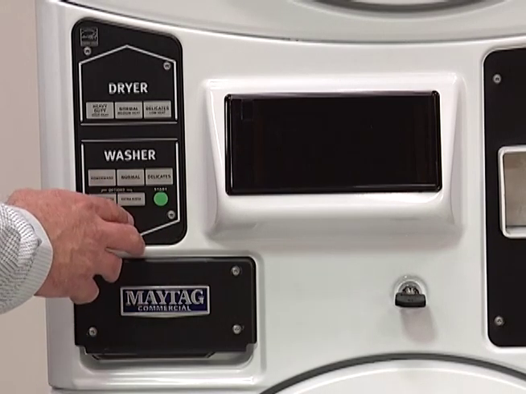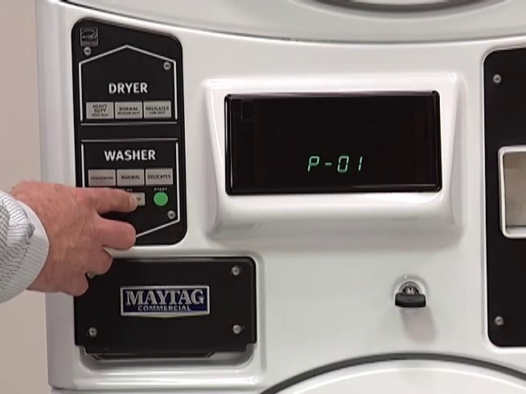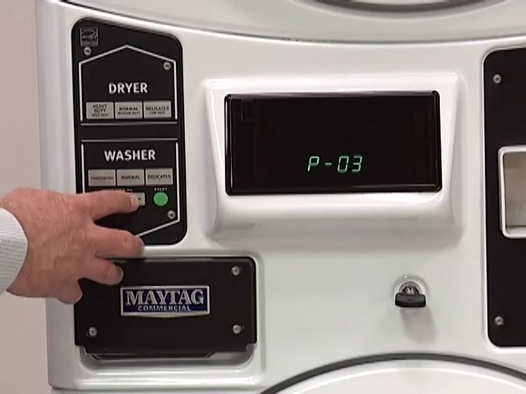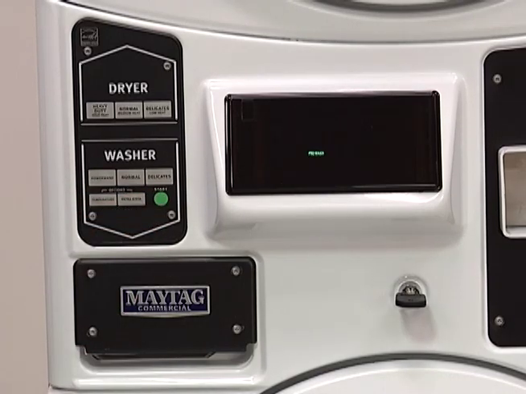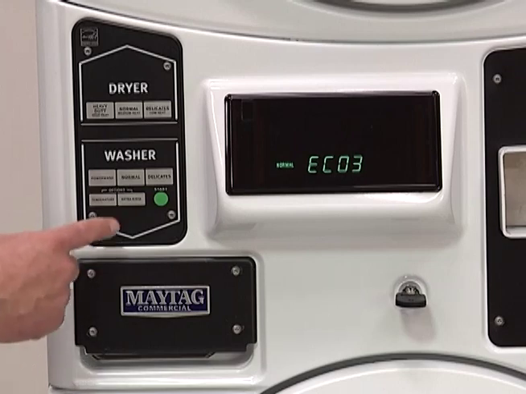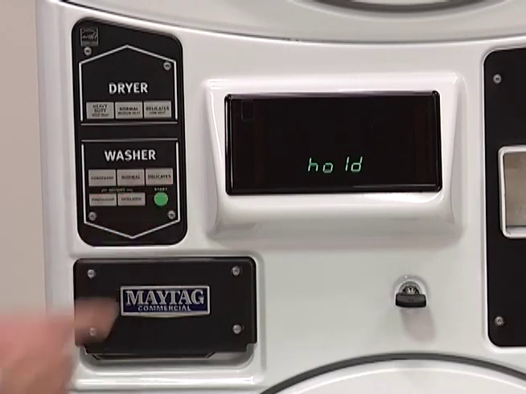Press Extra Rinse 3 times to advance to P03, Quick Overview Test Cycle. Press Start to activate this test cycle. The washer will run through a series of diagnostic tests on the components of the washer. Refer to the tech sheet for a list of the control actions, the components being tested, and what the display will show. To advance to the next step in the test, press any button except Delegates. To exit the Quick Overview Test Cycle, press the Delegates button.